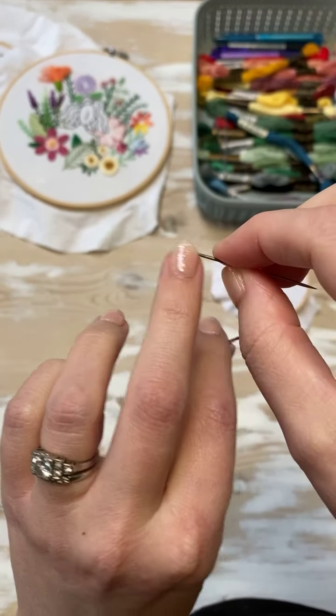So again, you're just going like this, rocking your fingers back and forth. You probably want it a little bit higher so you can see where it is. So I start like this. Needle right over. Keep checking to see if you guys can see it. And then you push it through. So give that a try. This is only 3 strands, but it works with any amount.